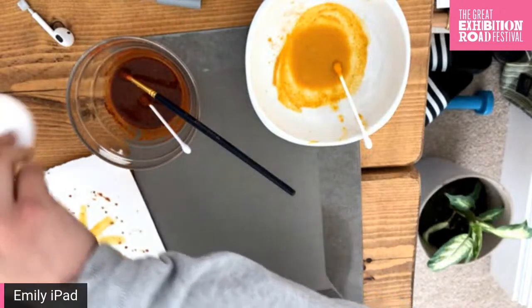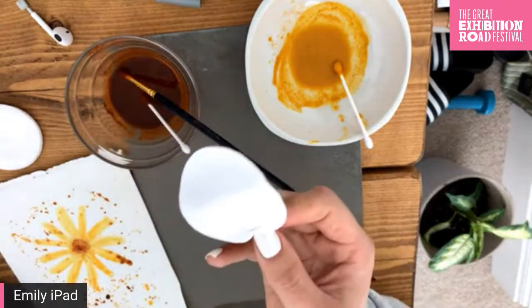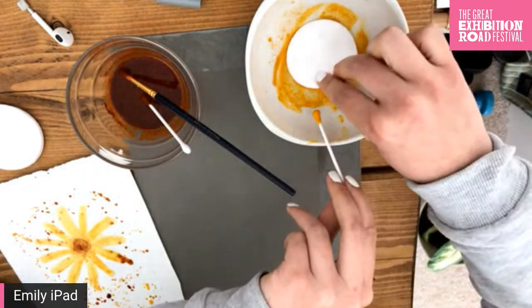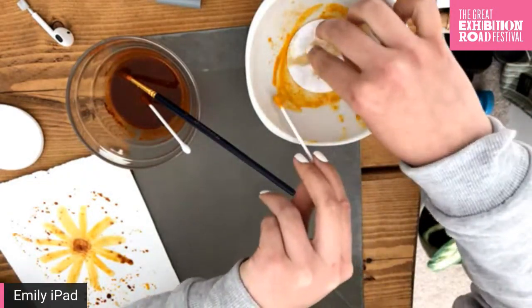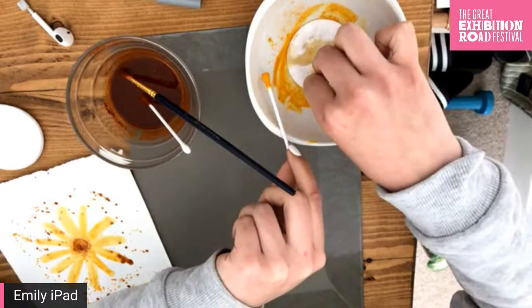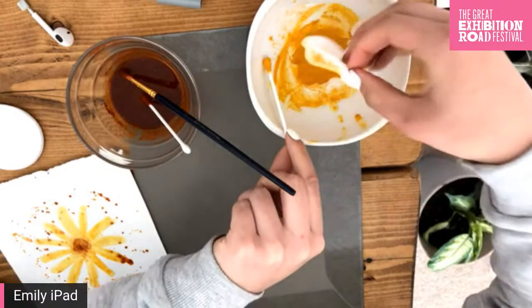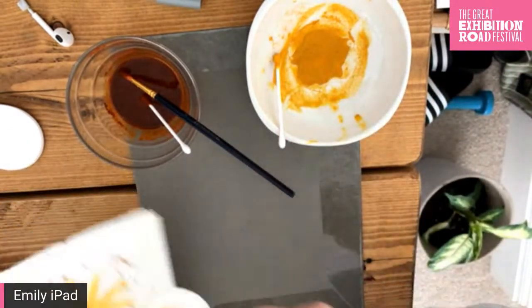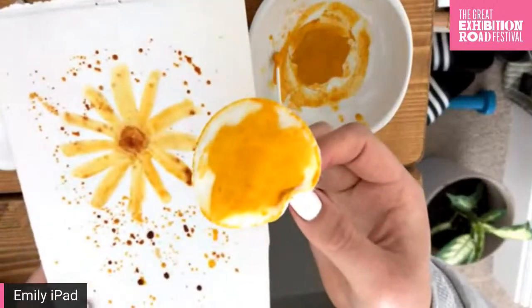Now I'm going to demonstrate with some of the cotton wool pads to see how well it absorbs the colour. So this is the turmeric. Wow, look how bright that is compared to our drawing.